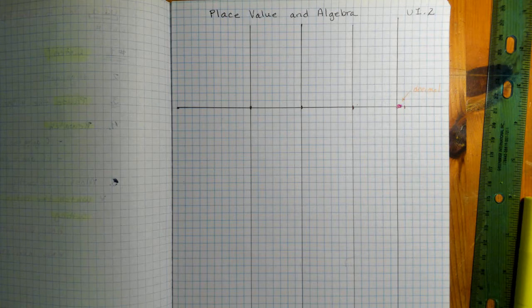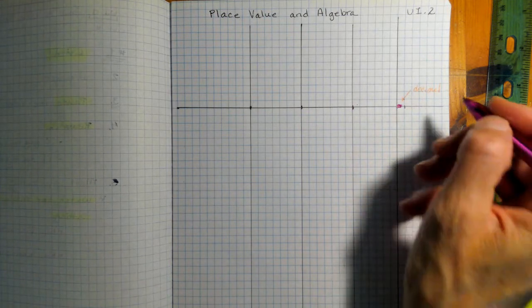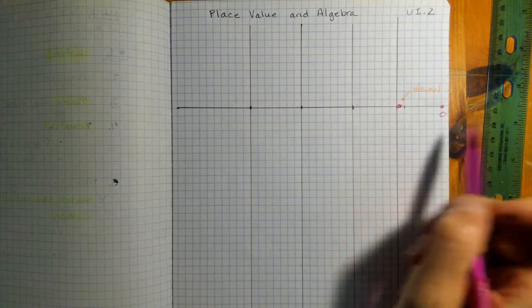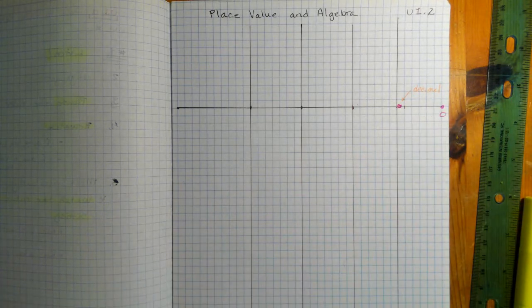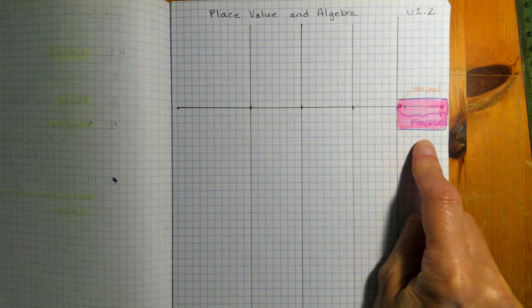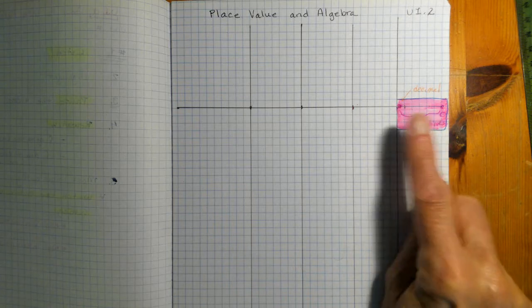The reason I wanted you to put a decimal there is because anything between the integer 1 and the number 0 are fractions, and we're not going to concern ourselves with fractions today. So you can see I've just marked that off as fractions. We're not going to talk about fractions.